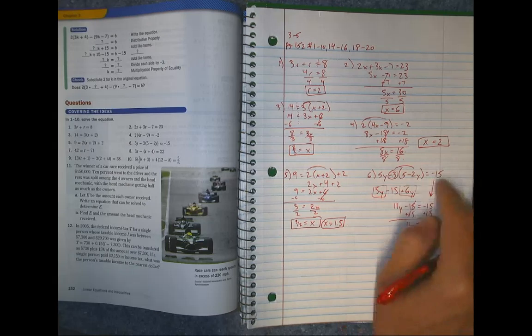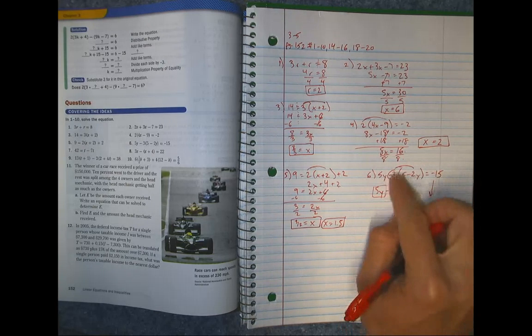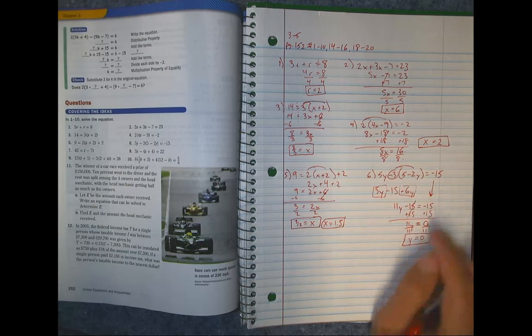If you went back and plugged it in and ran the check, you will end up with a -15 on this side equals -15 if you plug in 0. So that is the correct answer.